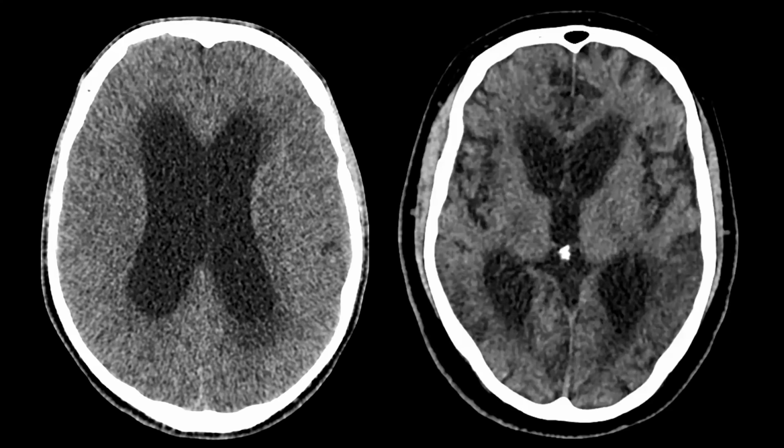Let's compare these two patients. Which patient has hydrocephalus? I think anyone will agree that it is the patient on the left side. We see clear widening of the ventricles, but let's look at the sulci. These are completely effaced. This is because there is increased intracranial pressure due to the hydrocephalus, causing effacement or compression of the cerebral sulci.